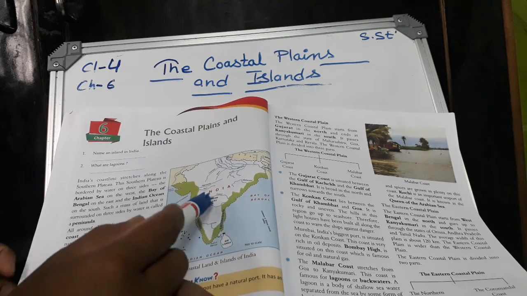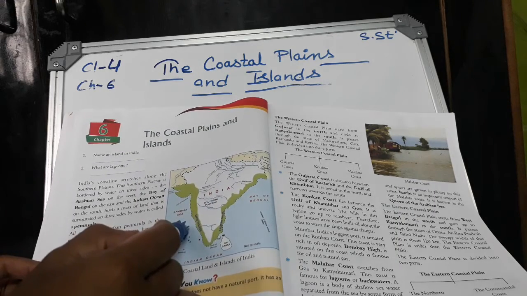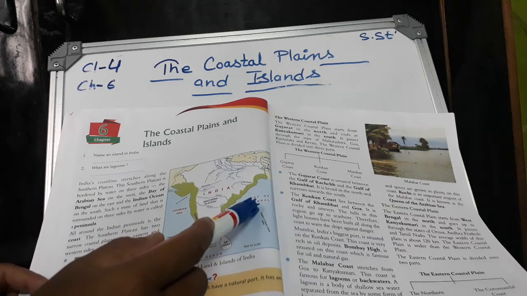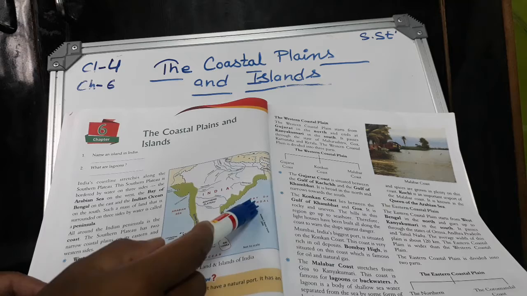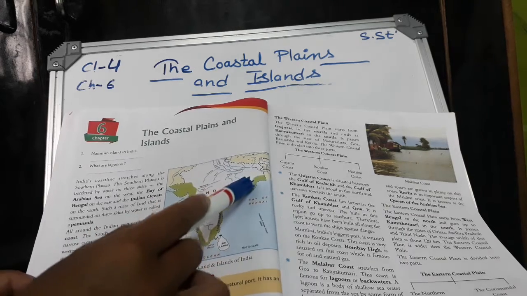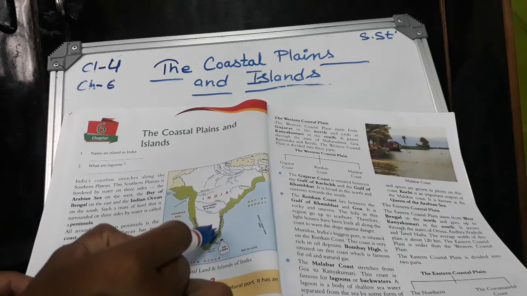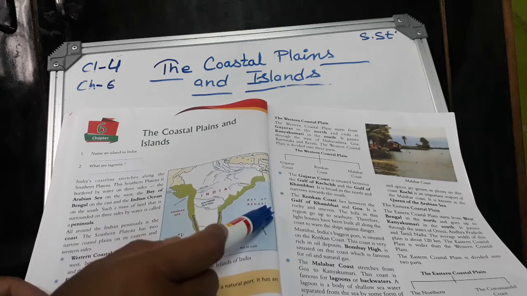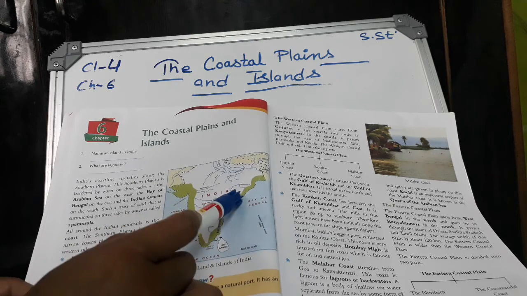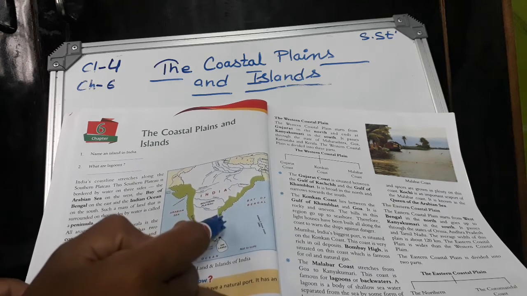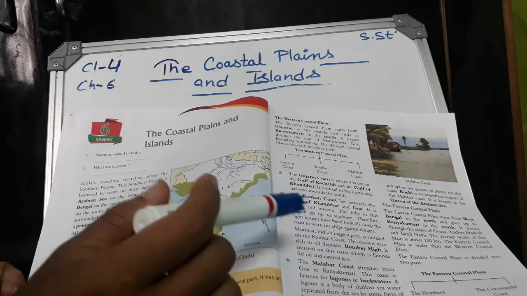See here, Western Ghats and the Arabian Sea. The eastern coastal plain lies on the east between the Eastern Ghats and the Bay of Bengal. Eastern Ghats are here and the Bay of Bengal is here.